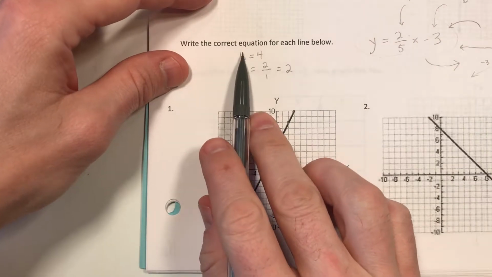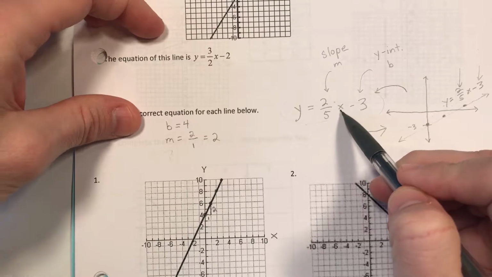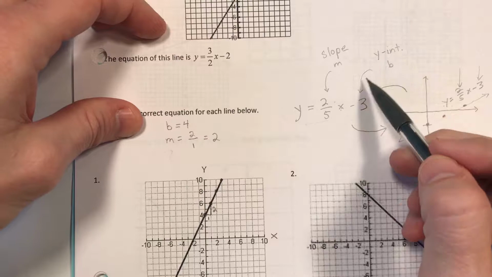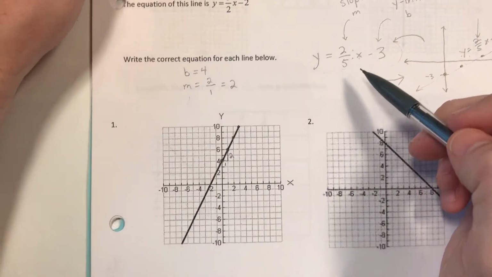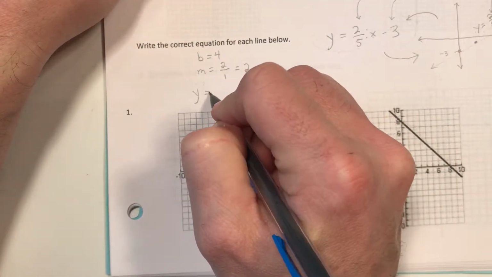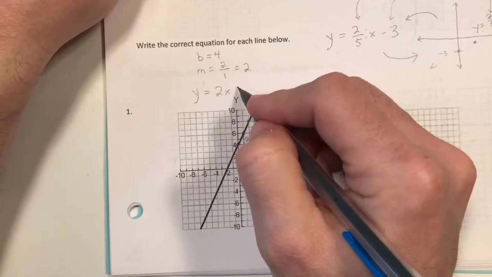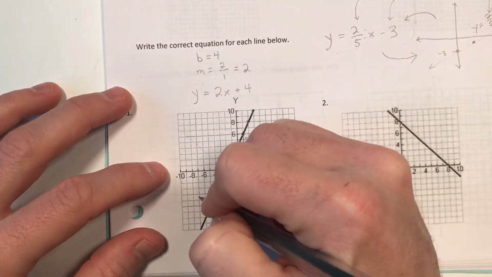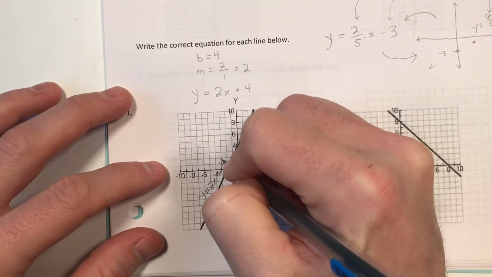So now we've got our m and our b, and remember from over here, the m value is the multiplier by the x. It's the number being multiplied by the variable x, and the b value is the number being added or subtracted from that term. So let's put that all together. The equation is going to be y equals the slope, which is 2, multiplied by x, and then plus the b value 4. And that's the equation, and we put that right on the line. y is equal to 2x plus 4.